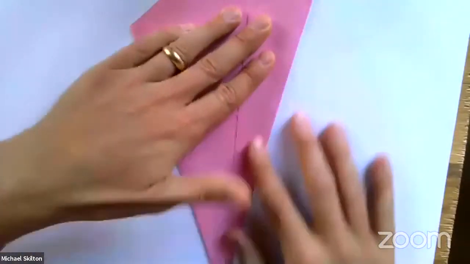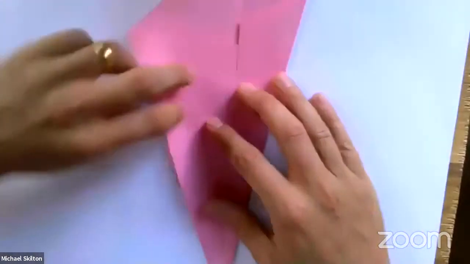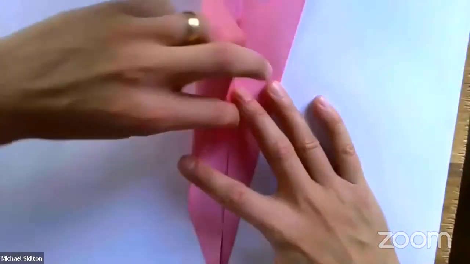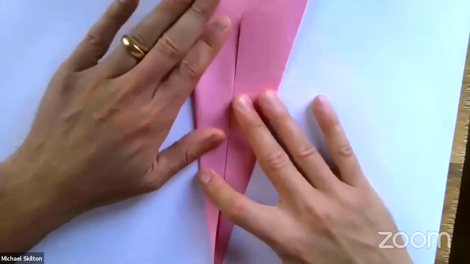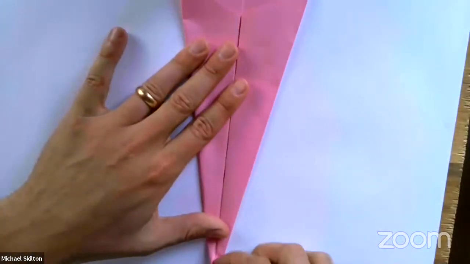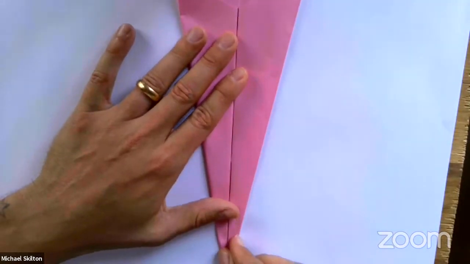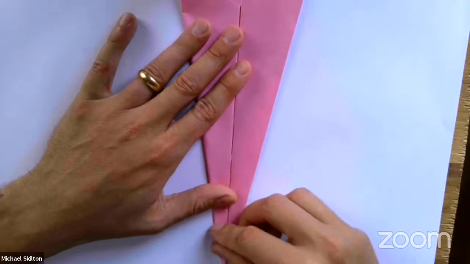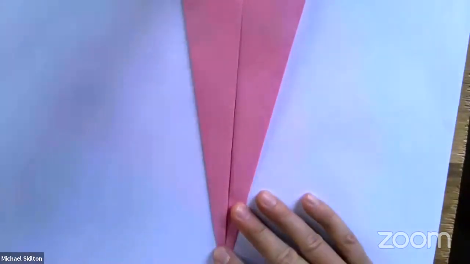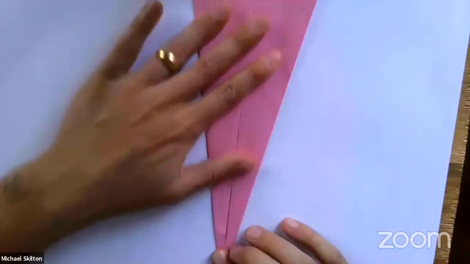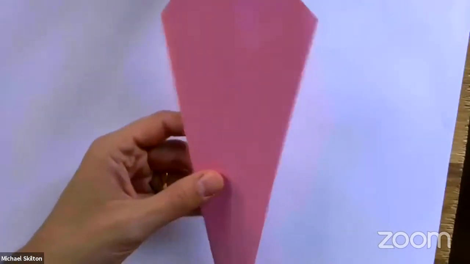Let's bring that up to the top. And for this side, do the same. Bring that corner piece and bring that up to the top. Fold that into the center. I hope you guys are getting on okay at home with this. This is more tricky, but that's the reason it's our last one today. And then hopefully you should have something that looks like that.